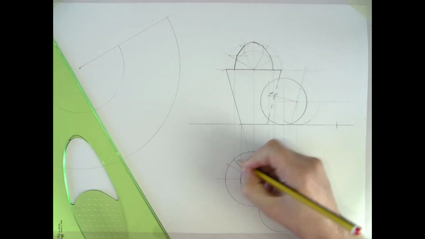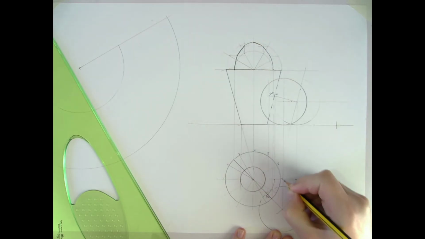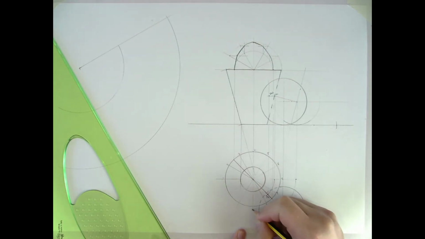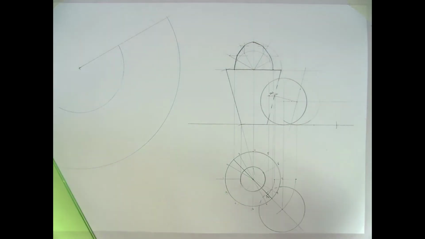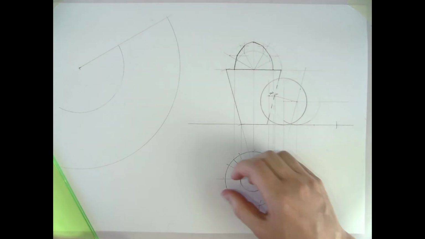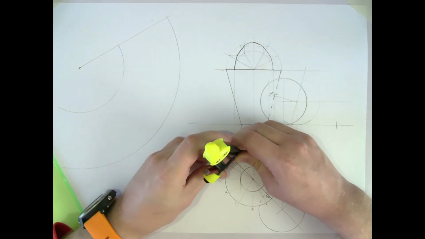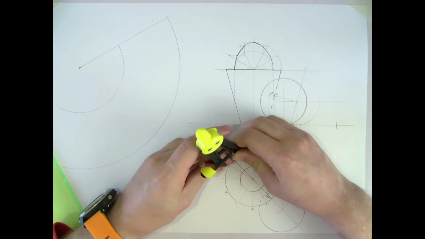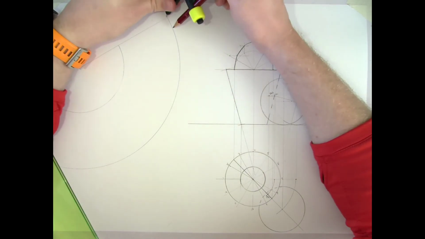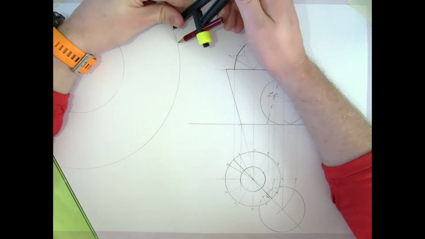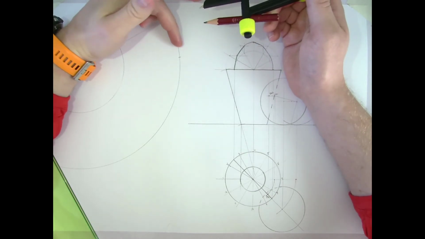So 1, 2, 3, 4, 5, 6, 7, 8, 9, 10, 11, and 12. Each of those 12 sections are the same size. They're each 30 degrees apart. So what I can do is measure the distance from 1 to 2 or 2 to 3 or 3 to 4. It doesn't matter. And I'm going to copy that distance out 12 times. So this is 1 to 2 to 3, 4. So 1, 2, 3, 4.